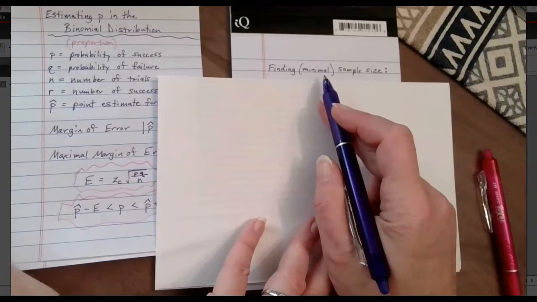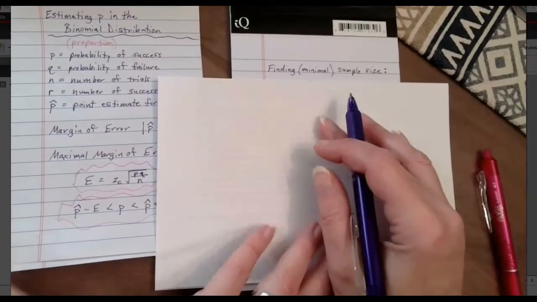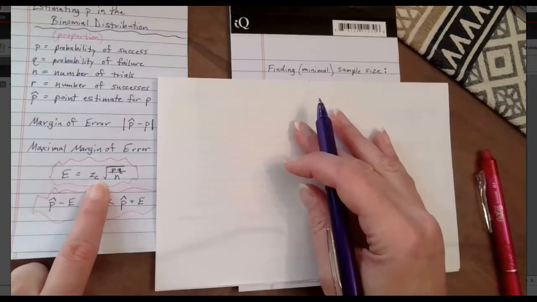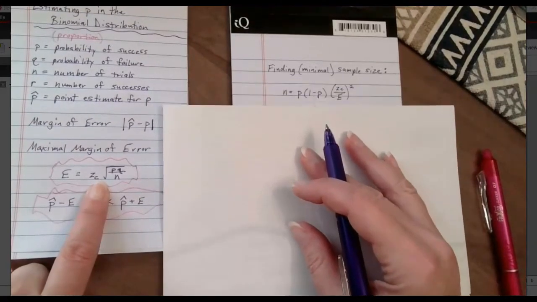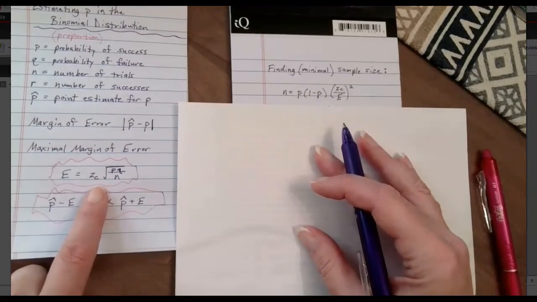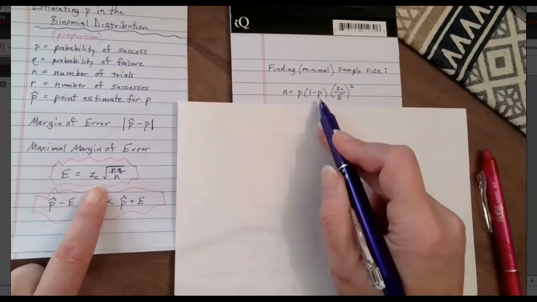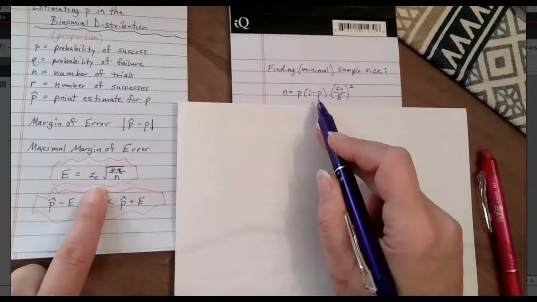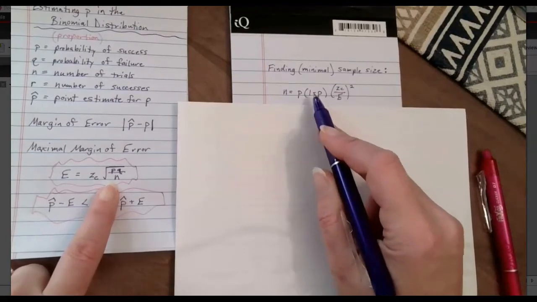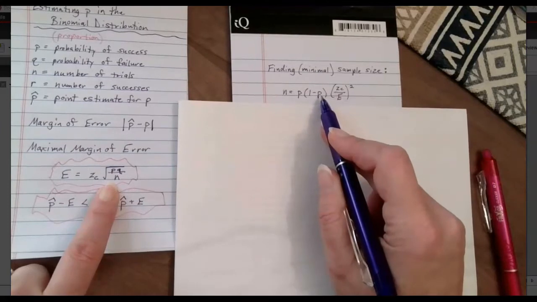If I'm looking for sample size, if I take this formula right here and rearrange it a smidge, it might look something like this. I do find it interesting that this formula usually uses p and q, and this formula uses p and 1 minus p. But let's think about that. What is q? It's the complement of success. So if I take 100% of the things that could happen, I remove the probability of success.